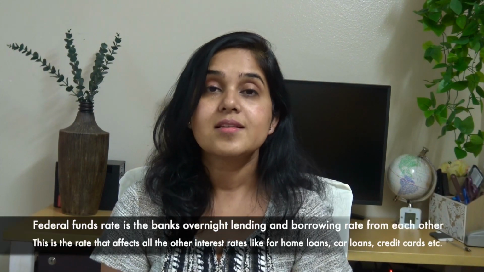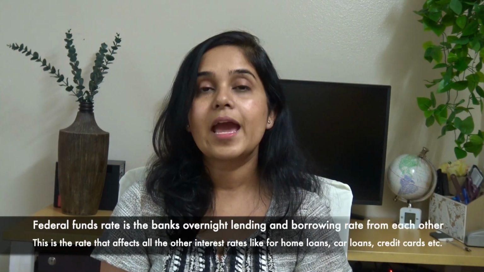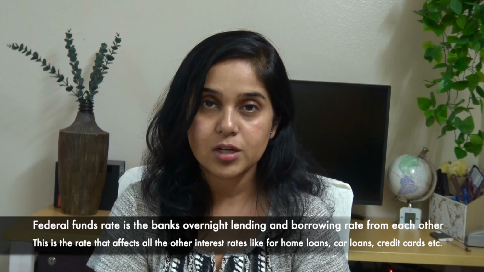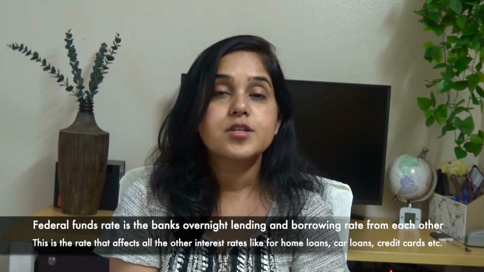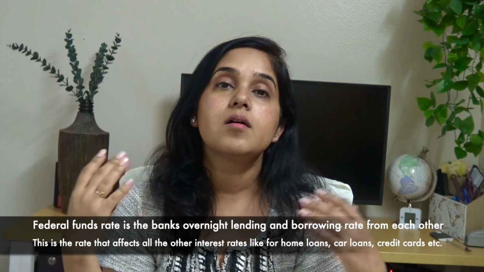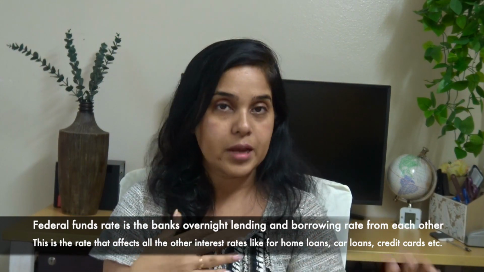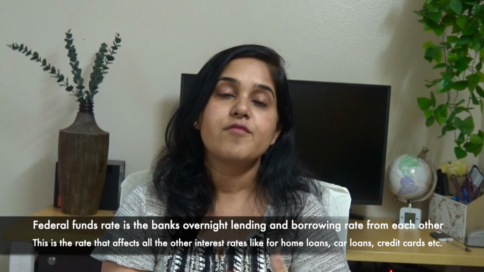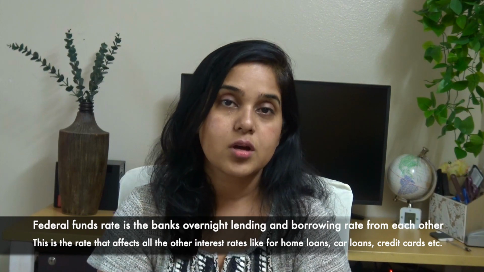So, this rate is the banks' overnight lending and borrowing rate from each other. This rate matters because it affects how much regular people like you and me will pay for cars, houses, etc. So, if it's low, things are affordable, and if it's high, things become more expensive. So, let's understand this step by step.